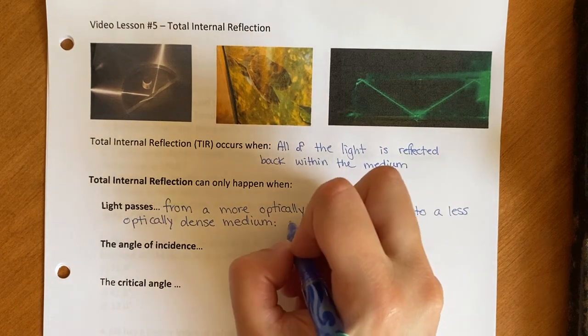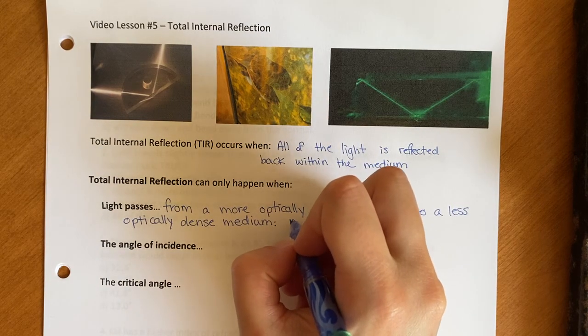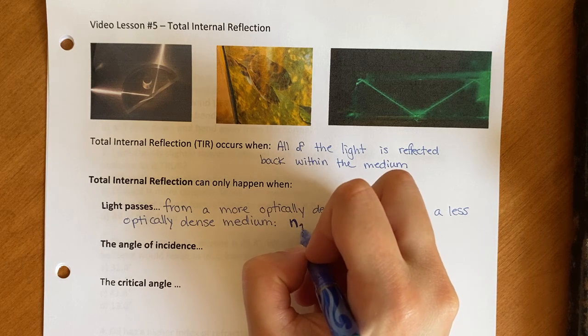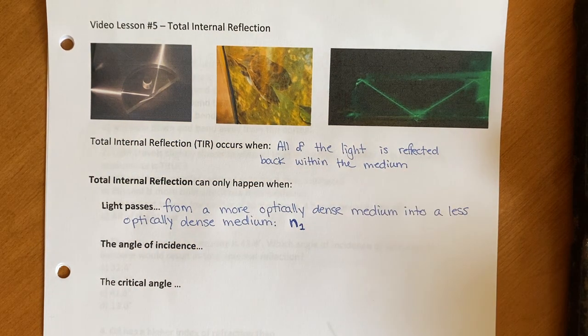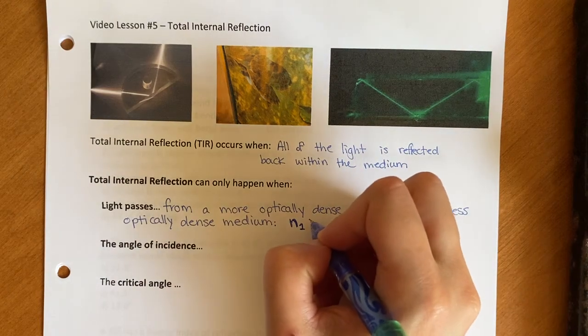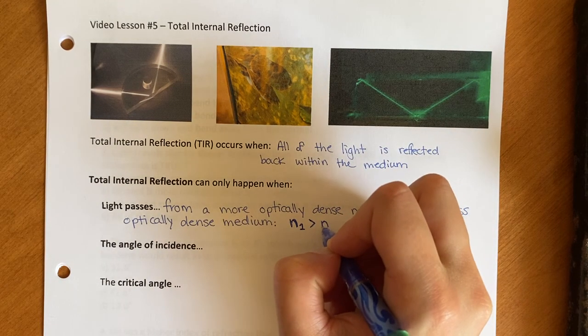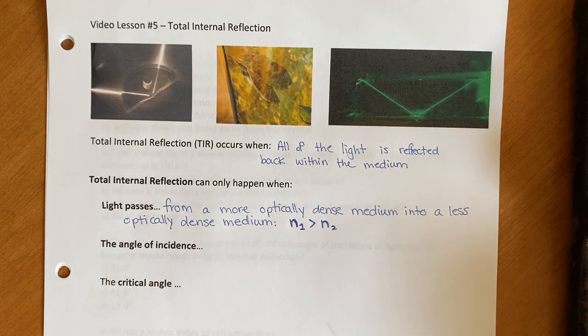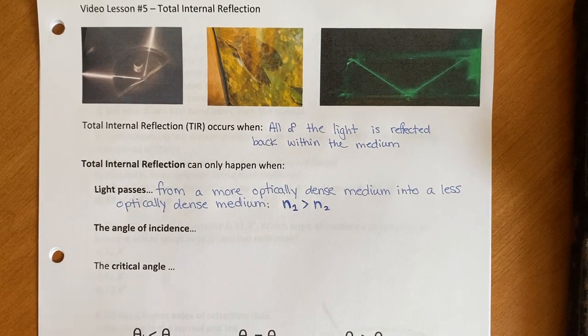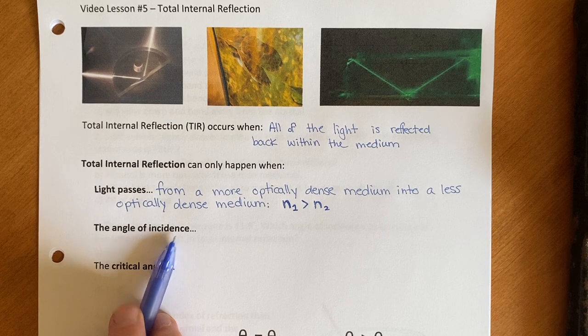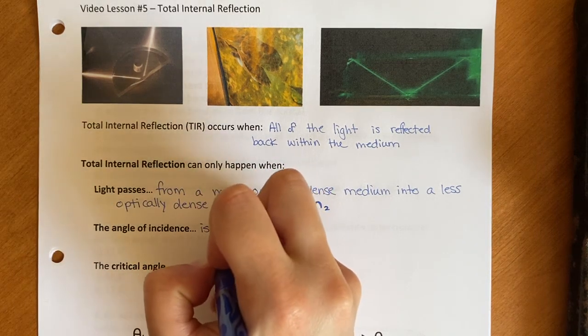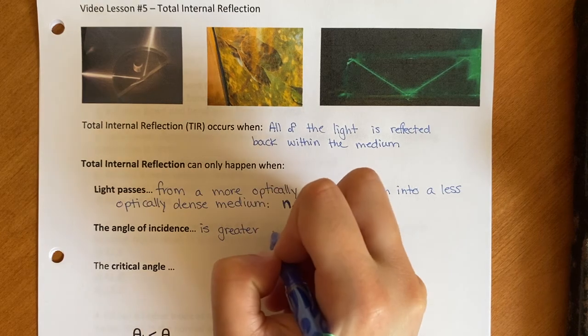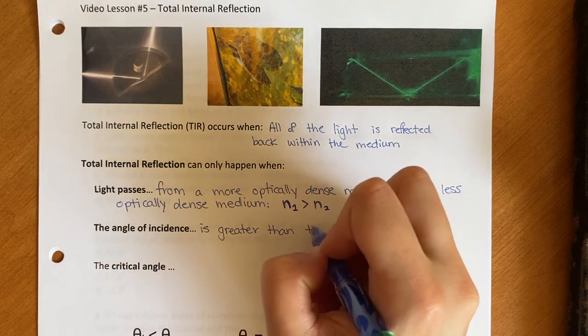Where it's starting out, the optical density, so N1, that's the N of the medium that the incident ray is in, has to be greater than the optical density, so the N of the second medium that it would pass through to if total internal reflection isn't happening. The second condition required for this to occur is that the angle of incidence has to be greater than the critical angle.